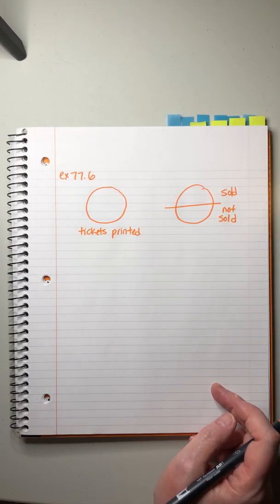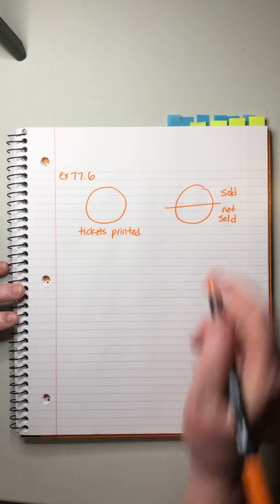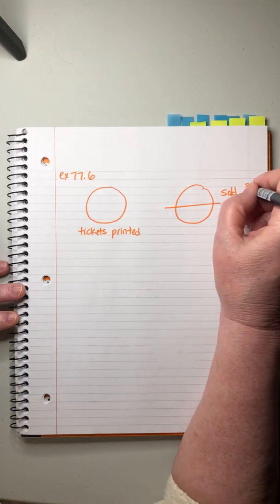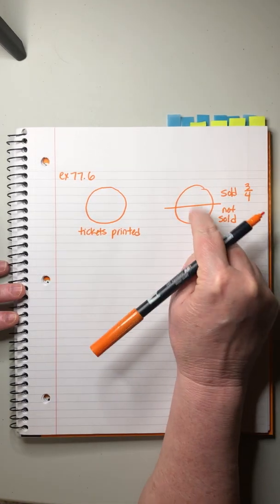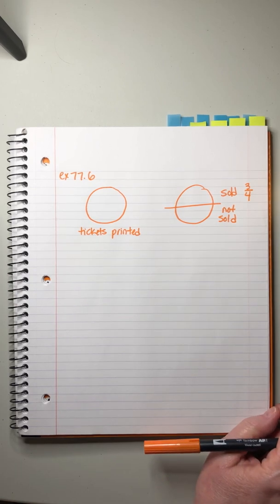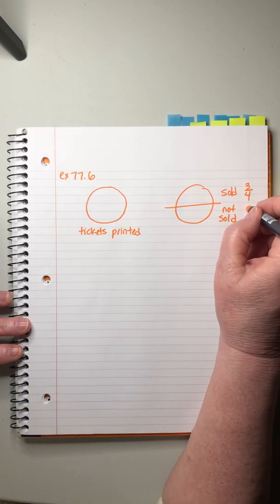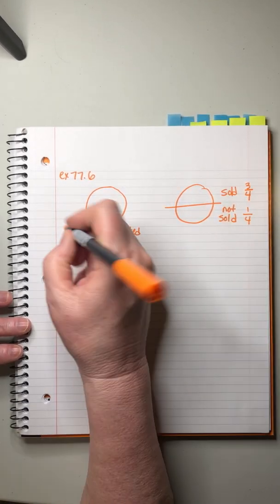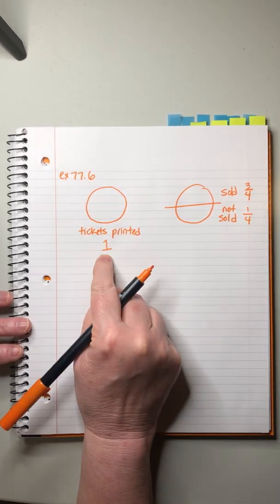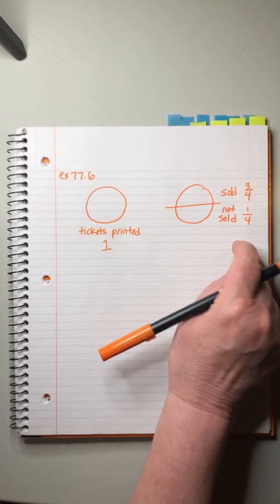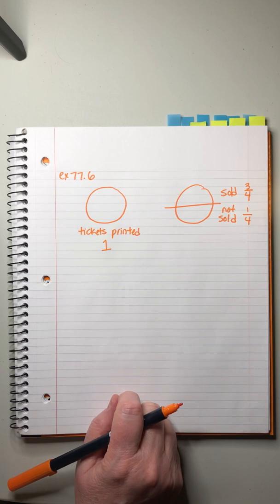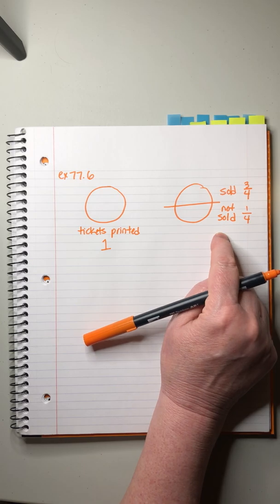Let me go back and get the numbers. 3/4 of the tickets had been sold. Okay. Well, my picture doesn't really reflect 3/4, but that's okay. So we know right away that means 1/4 were not sold. Remember, this always represents one whole if we're working with fractions or decimals. 420 tickets were left. That would be the not solds.